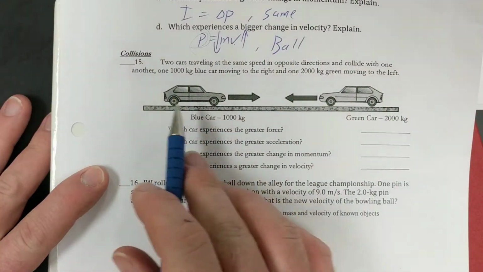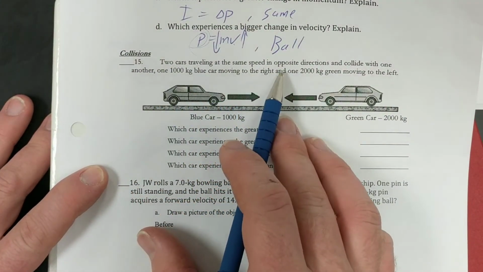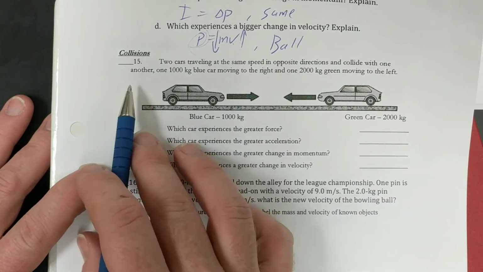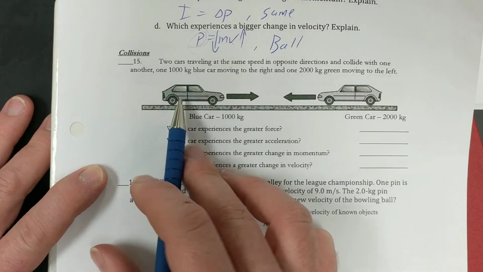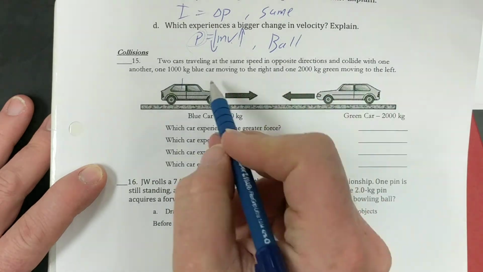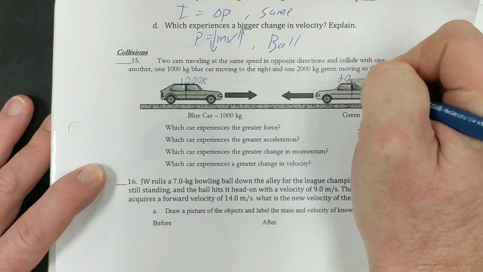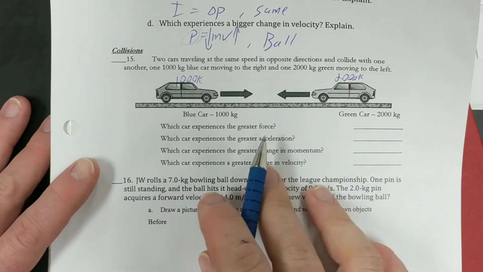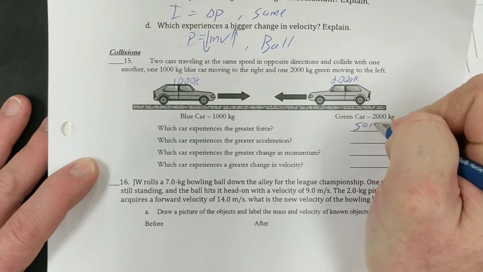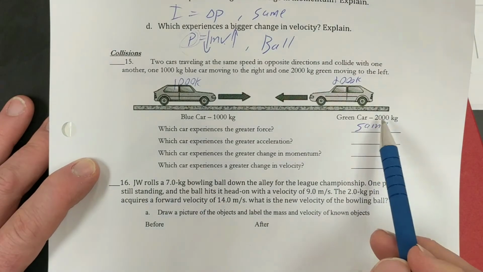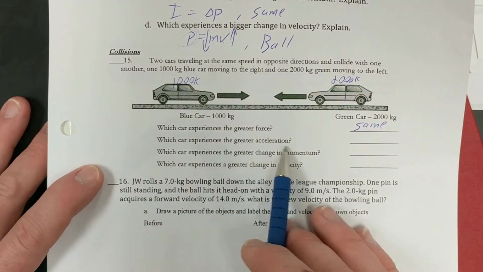All right, same sort of idea. I've got two cars traveling the same speed in opposite directions. They collide. One is a 1,000 kilogram car, we'll call that one moving to the right, and then a 2,000 kilogram car. Which car experiences a greater force? Same force, as stated above, Newton's third law. Which car experiences a greater acceleration?